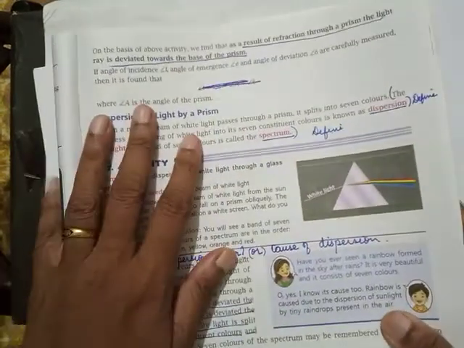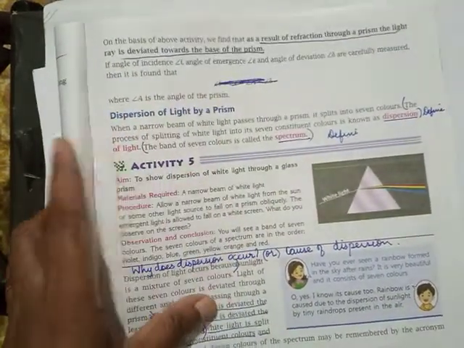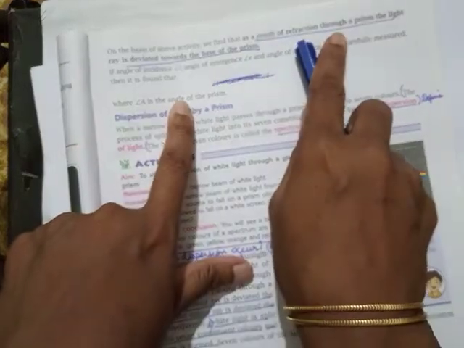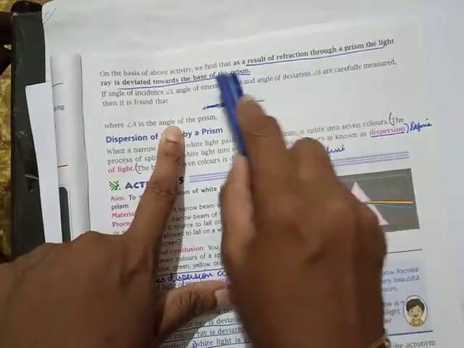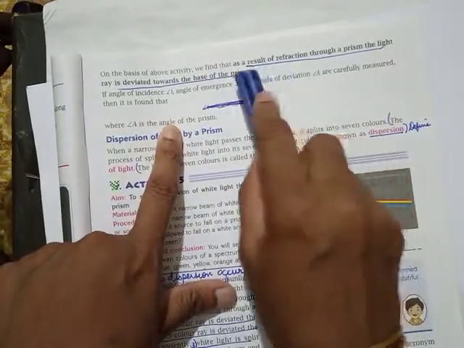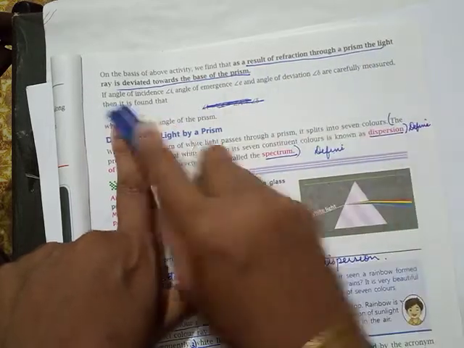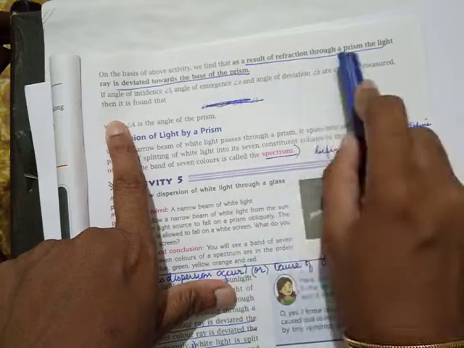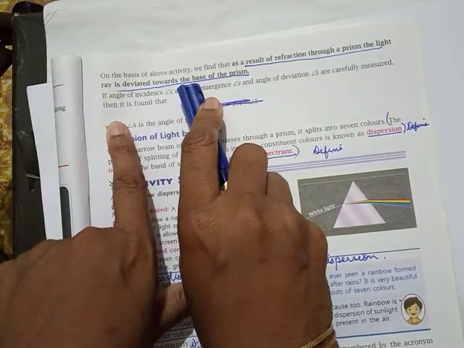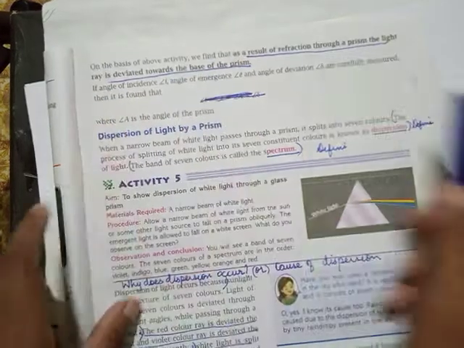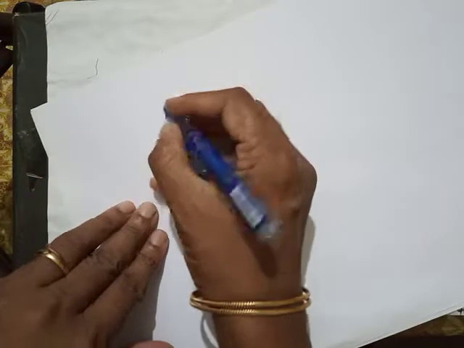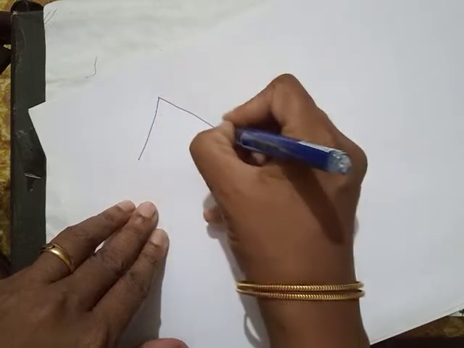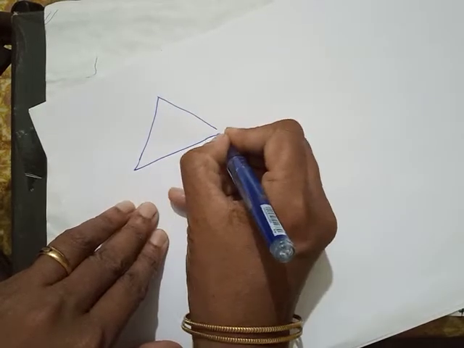One main function of a prism is, we find that as a result of refraction through a prism, the light ray is deviated towards the base of the prism. Light ray is deviated towards the base of the prism. Generally a prism we just draw by a rectangle, we show it by a rectangle.